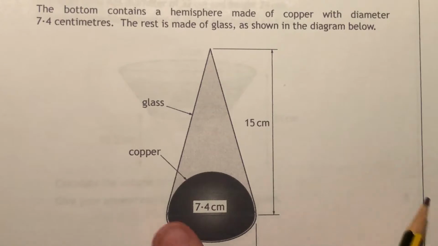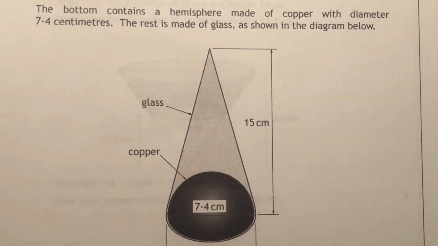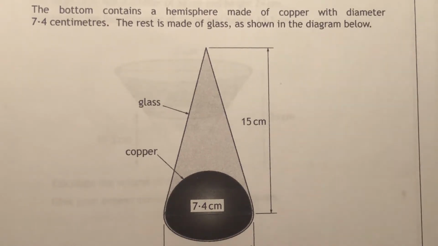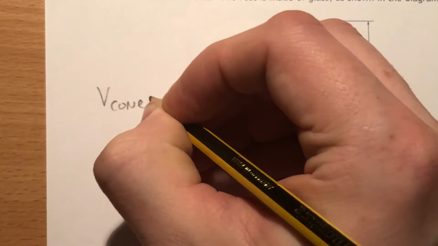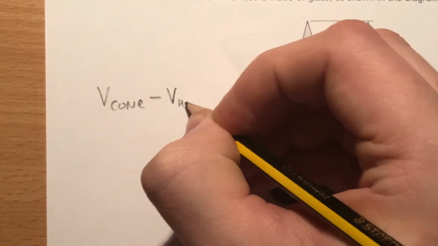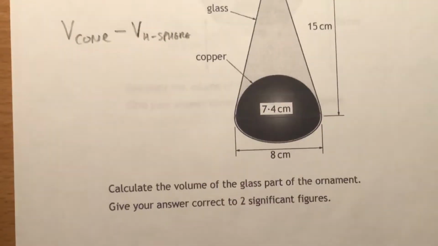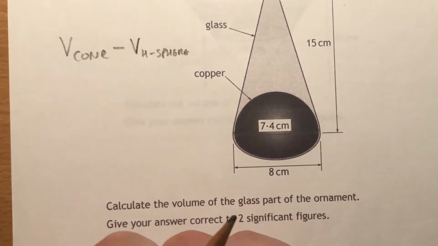So what we've done there is we've started off with a piece of glass, and then we're going to put some copper inside the glass. So we've actually removed a bit of the glass to put copper inside. Another way of saying that we're removing something is a take away sum, like a subtraction. So I know I've started off with the volume of a cone, and I've subtracted the volume of the hemisphere. Okay? So what I need to do then is work out the volume of the cone, work out the volume of the hemisphere, and subtract one from the other.